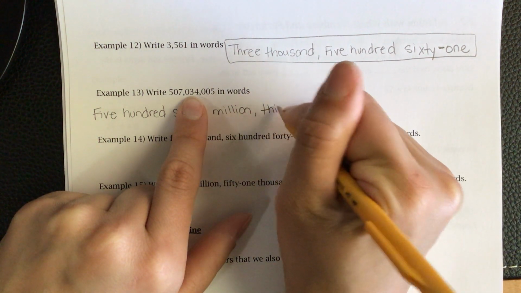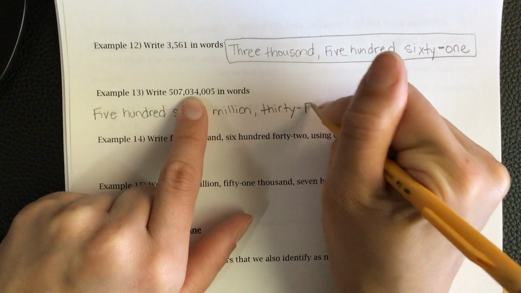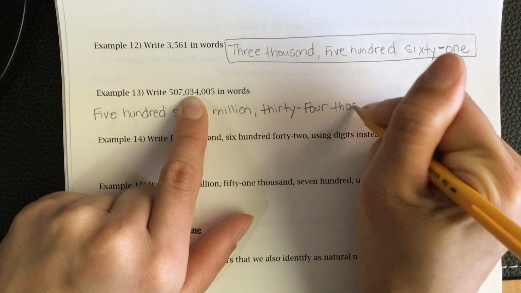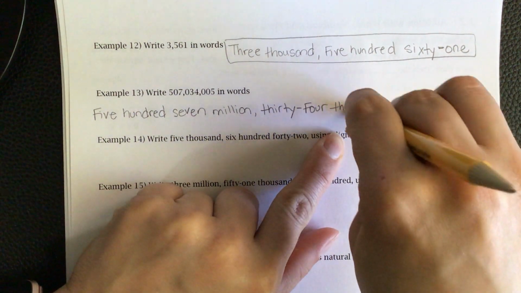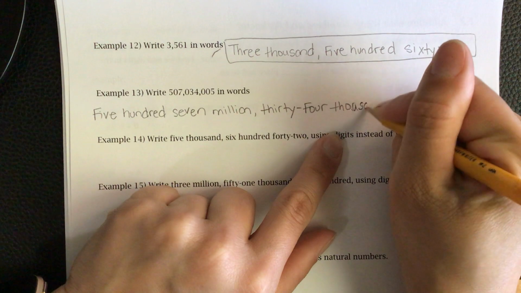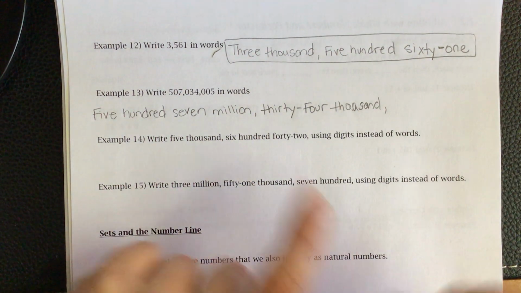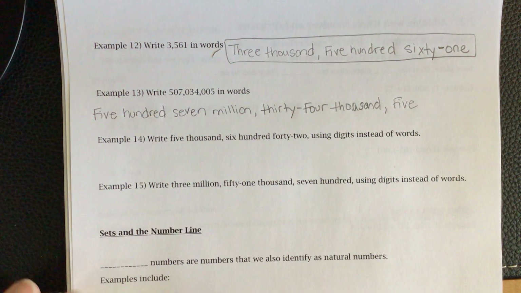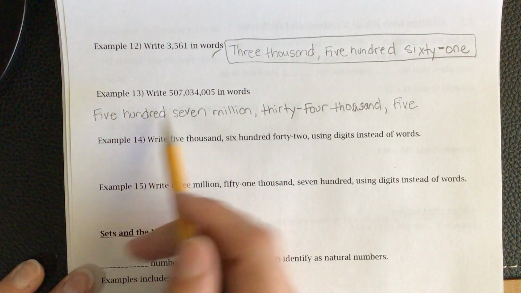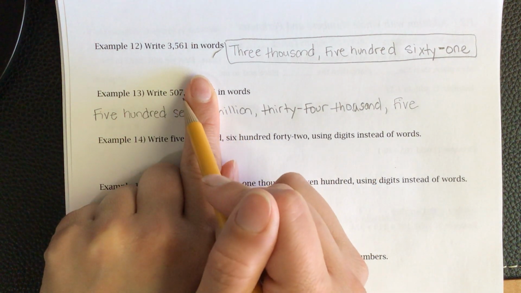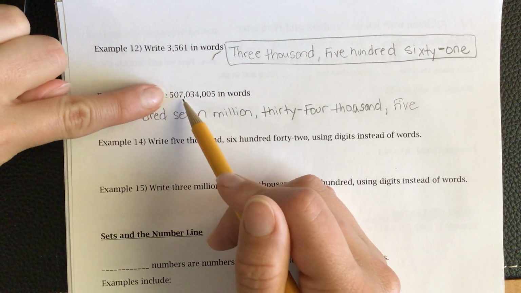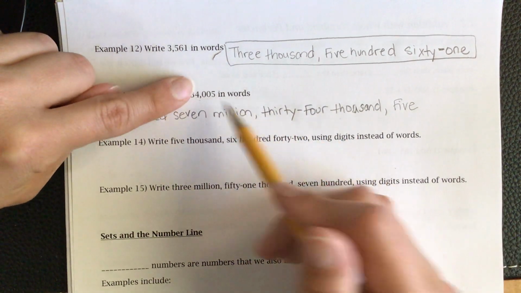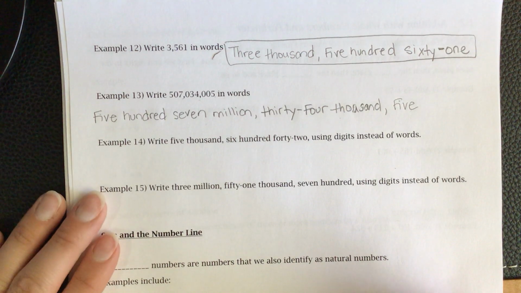So thirty-four thousand. And then the last number is 5. So we're just going to write five. So again, we're focusing on that 507, and it's five hundred seven, it's in the millions portion, so million, thirty-four thousand, and then the five.